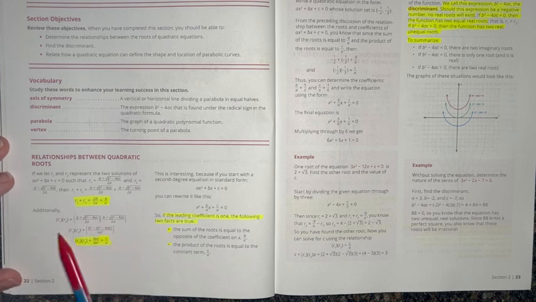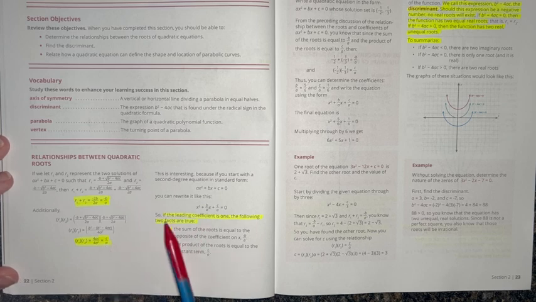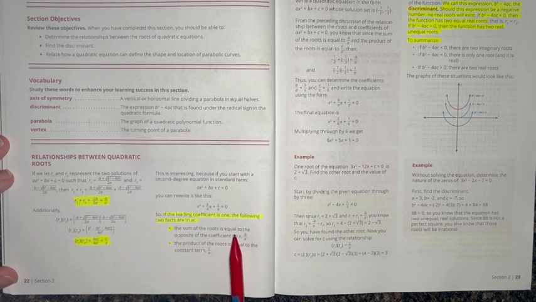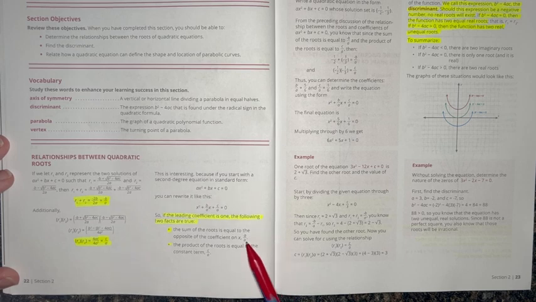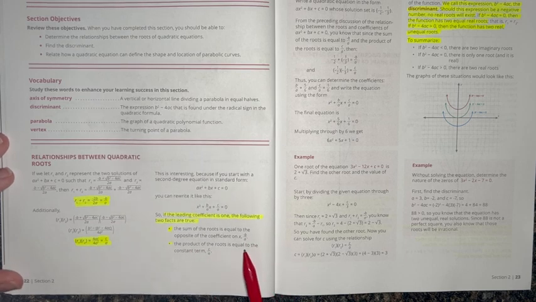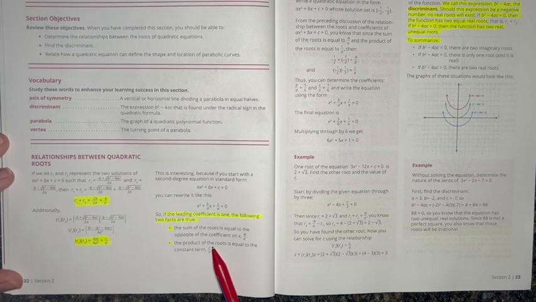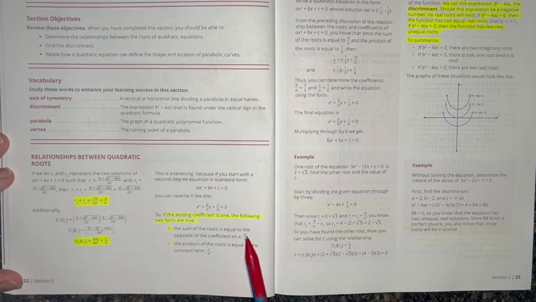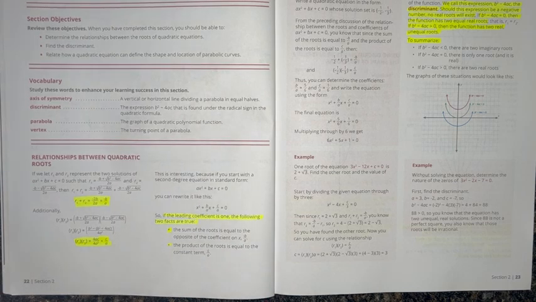And then it says, additionally, if we multiply the two roots together, it reduces down to c over a. Okay? So it says if the leading coefficient is 1, the following two facts are true. The sum of the roots is equal to the opposite of the coefficient b over a. And the product of the roots is equal to the constant term c over a. So negative b over a for adding, c over a for multiplication.